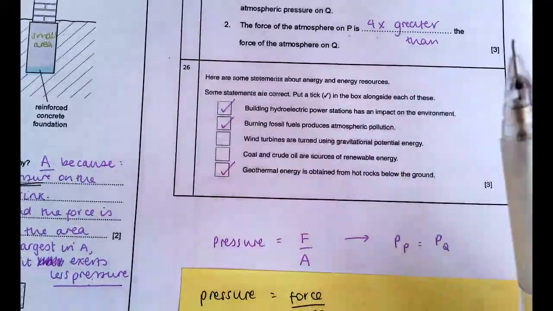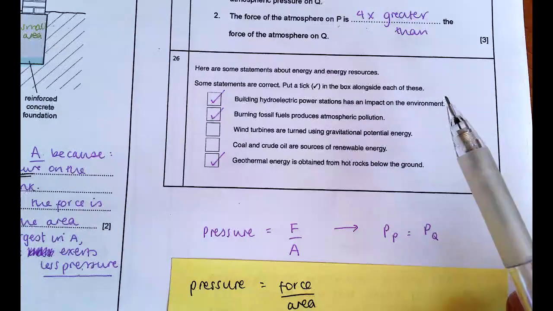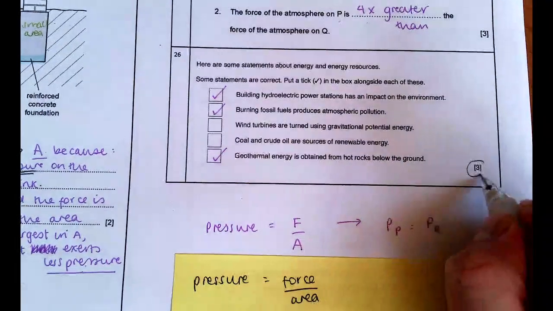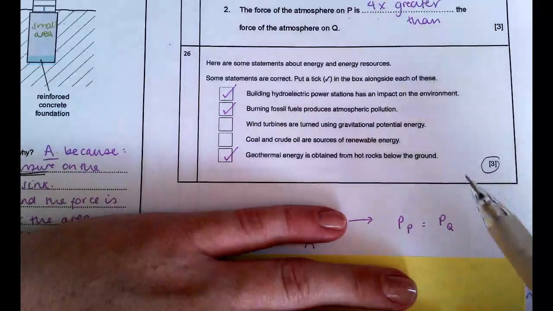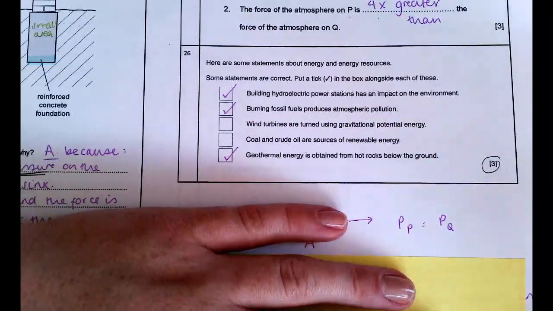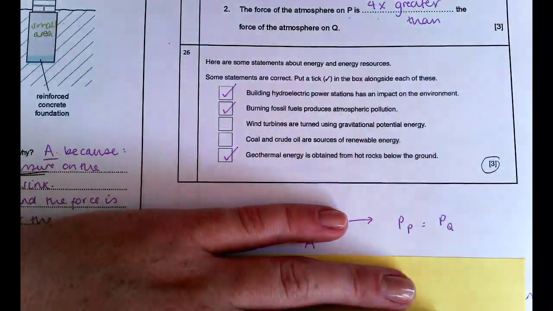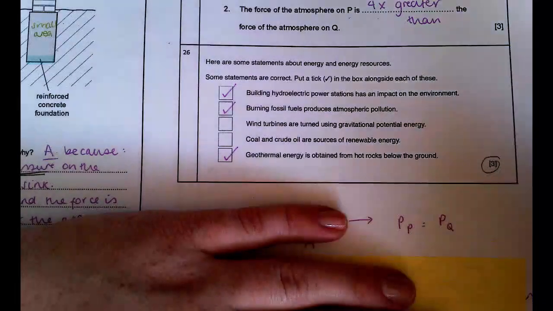Okay, 26 then, or section 2, question 6. We've got energy resources. You have 3 marks, so you're going to need 3 ticks, and it asks you to choose which are correct. So the first one is about building hydroelectric power stations, and it says they have an impact on the environment.